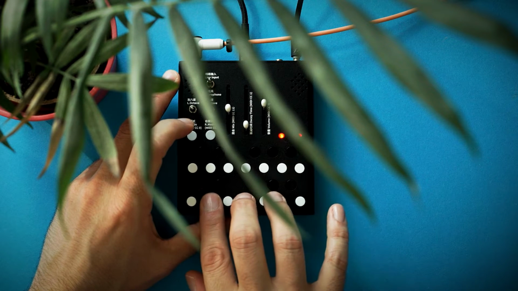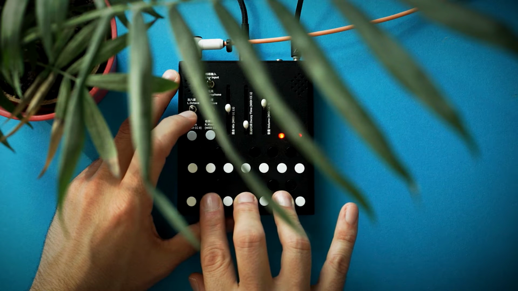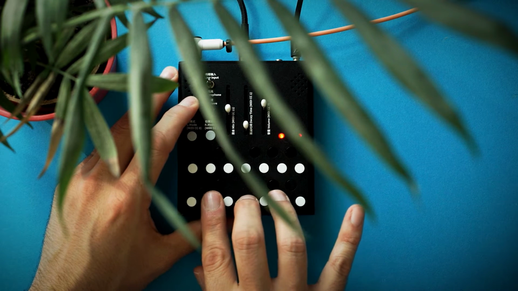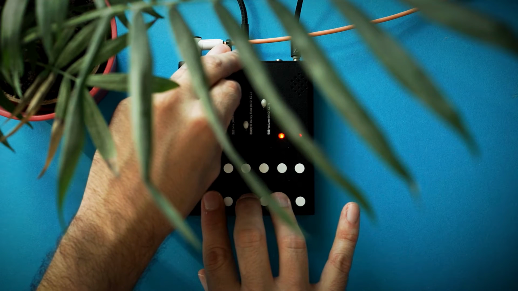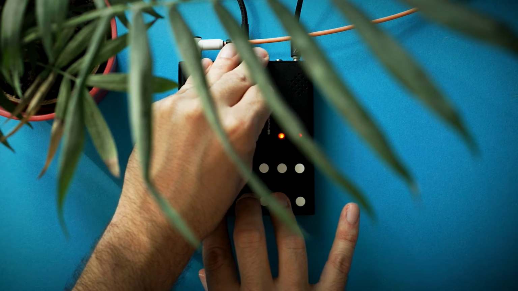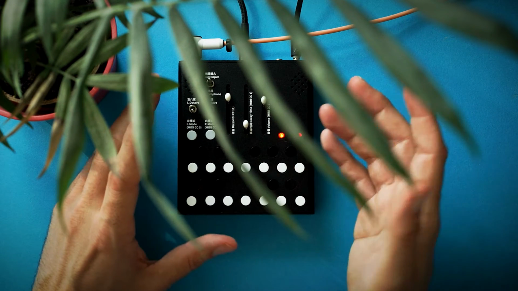So let's try to see if we can get a nice little thing. The birds are a bit too quiet now for it to really have an effect.